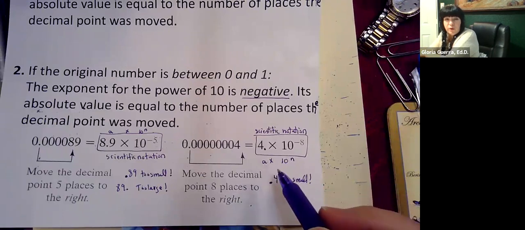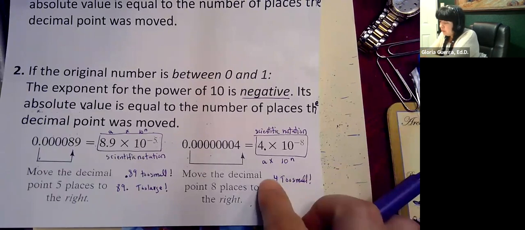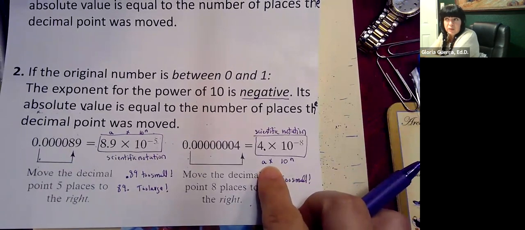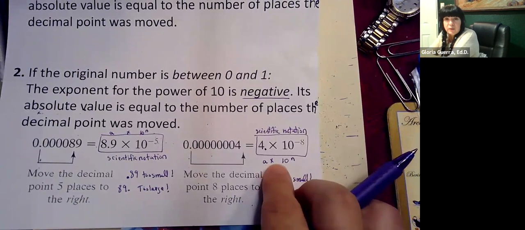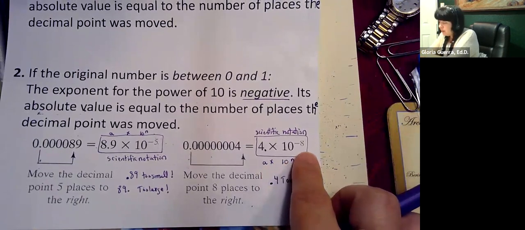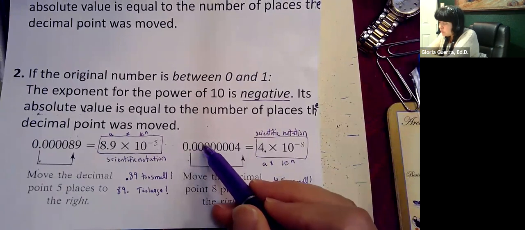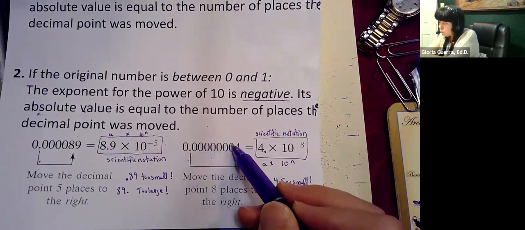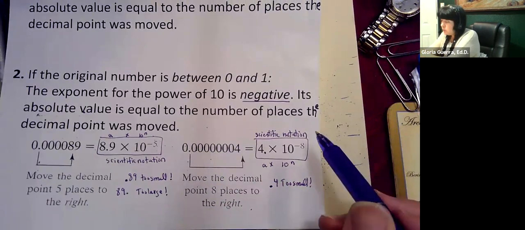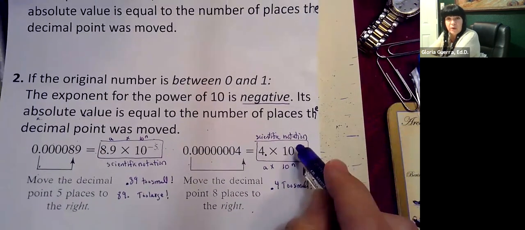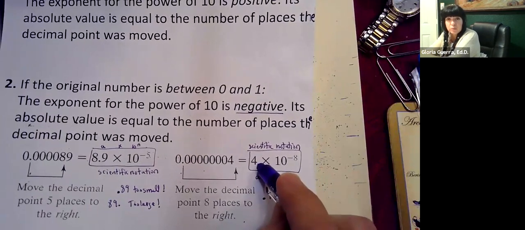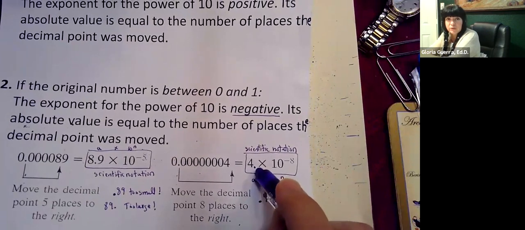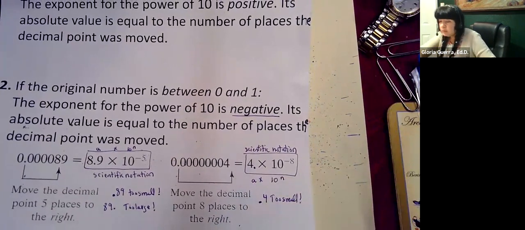And that's a requirement for A times 10 to the n. A's got to be a number between 1 and 10. It can actually equal 1, but it cannot equal 10. It can be very close to 10. And then times 10 to the negative 8 because they moved it 8 times. So the effect that this negative power has on this A is that it also makes it smaller, okay? So that's correct.